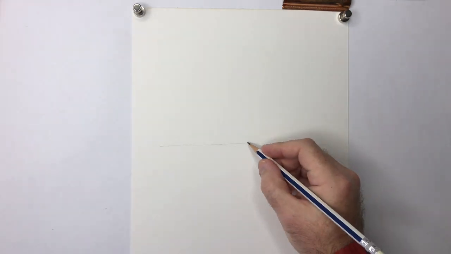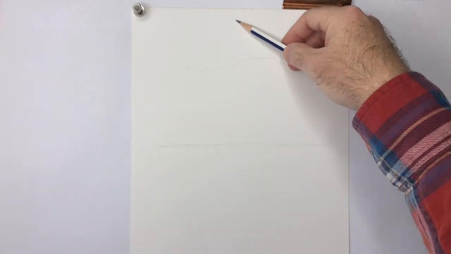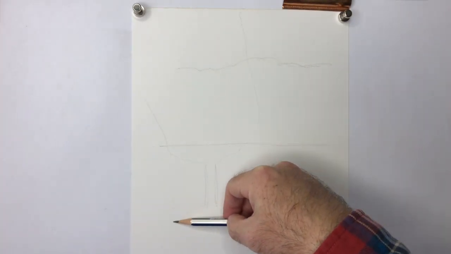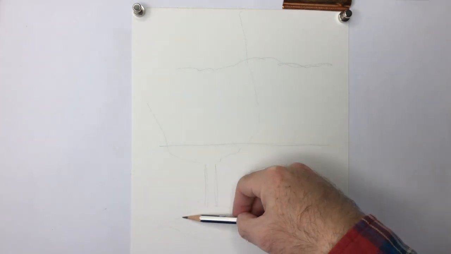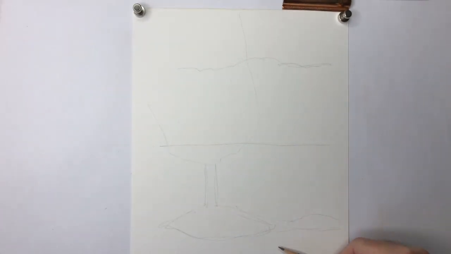So set your paper in the exact same orientation as the picture. A lot of them are going to be landscape or horizontal. Mine is vertical, so I'm going to set it in a portrait orientation. The first thing I'm going to draw is that horizon line, that horizontal line down the middle. And then I'm going to try and start blocking in the very basic shapes of what I'm going to draw.